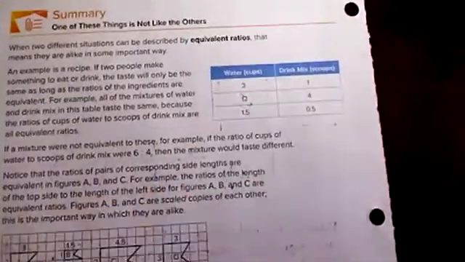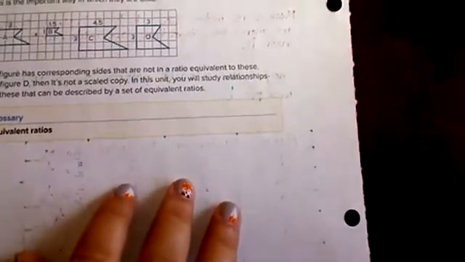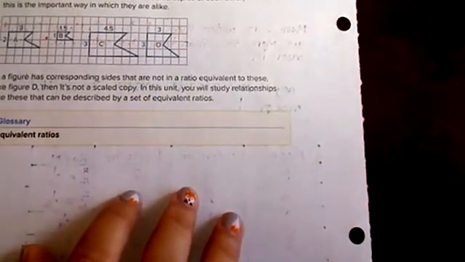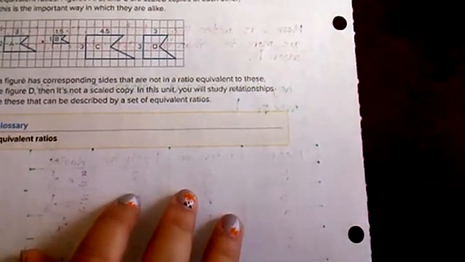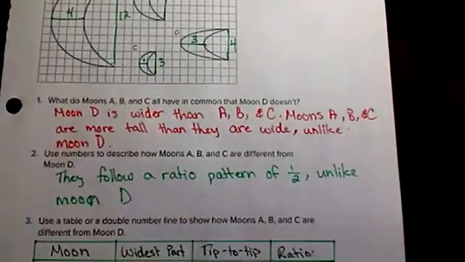On the back side of this, there is a summary that reviews what we went over. This is on page 84. You're going to complete the homework for page 85 and 86, as well as the cool down for the first lesson of Unit 2. I will see you next time.